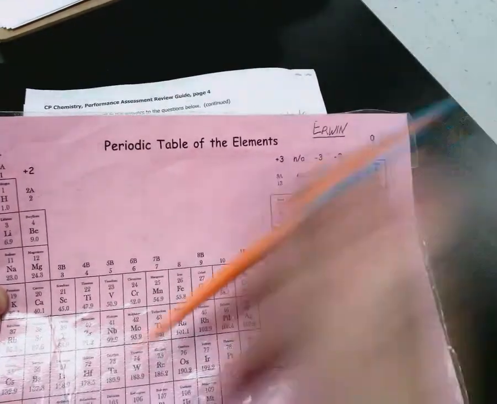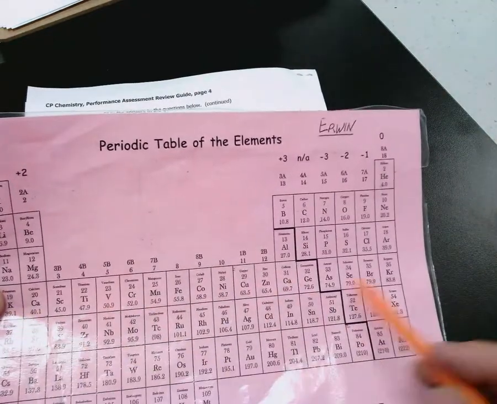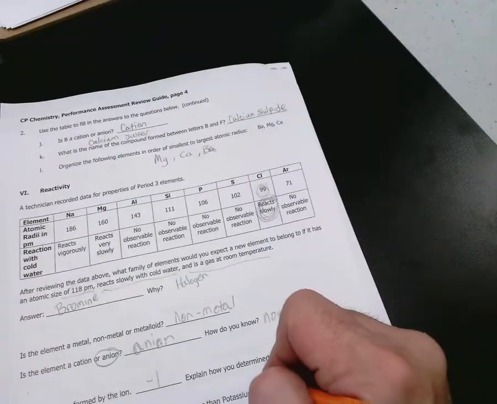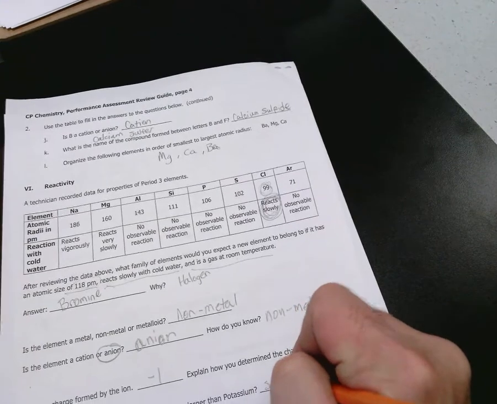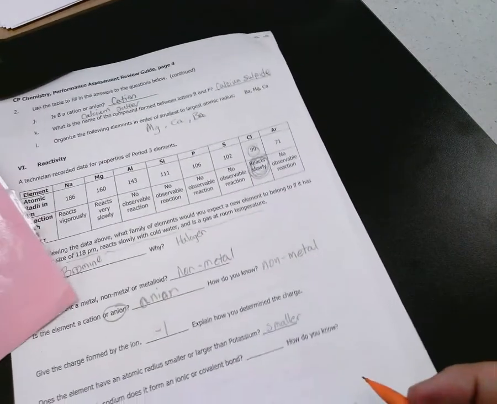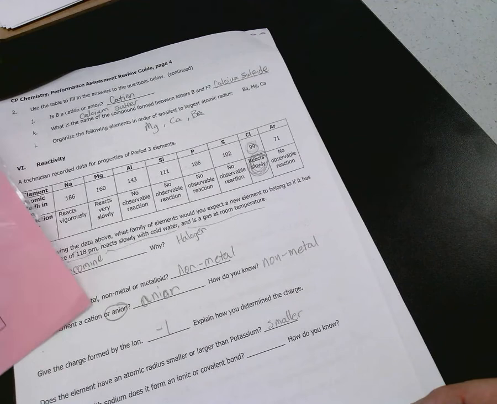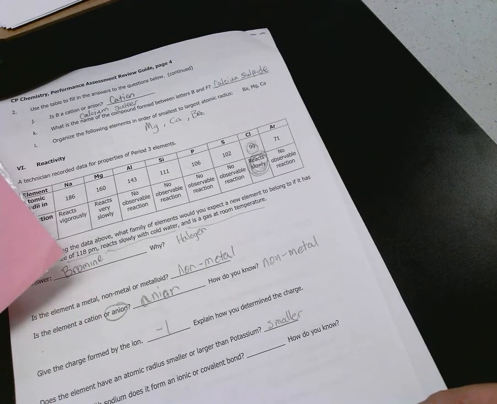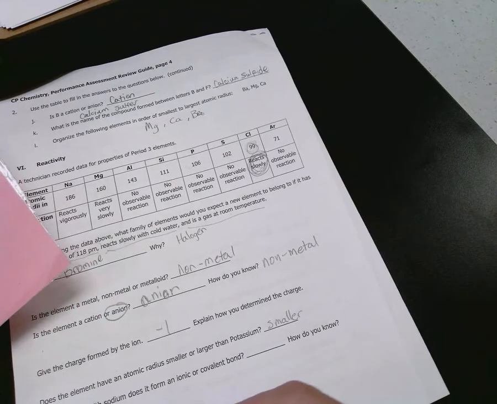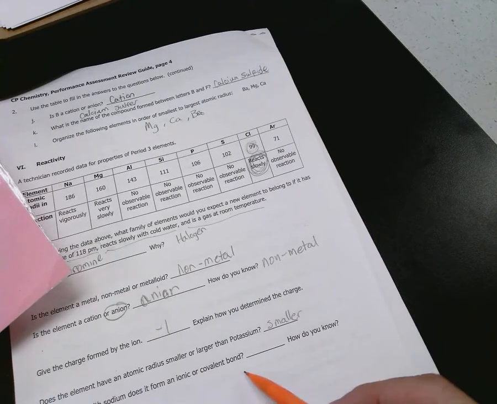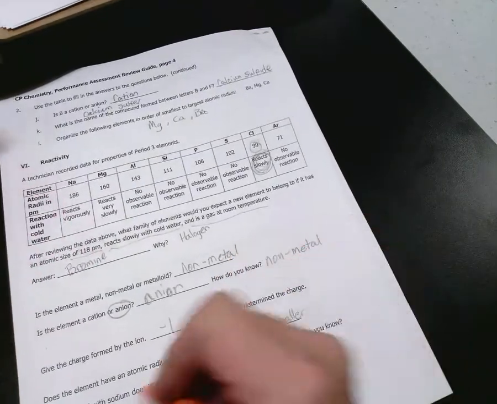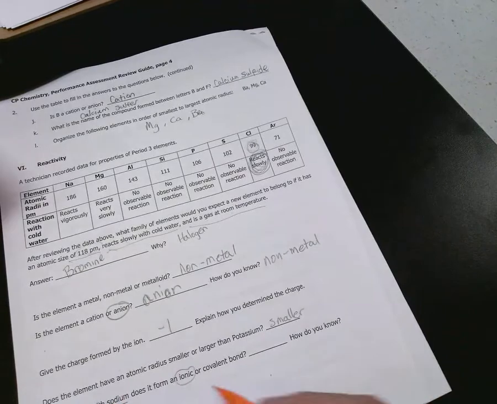Does the element have an atomic radius smaller or larger than potassium? Well, if it's bromine, here's potassium, here's bromine. The trend goes down and to the left, so potassium is much bigger than bromine. So I'm going to say it is smaller than potassium. When bonded with sodium, does it form an ionic or covalent bond? Well, sodium's a metal, so I can just tell you it's ionic right now.